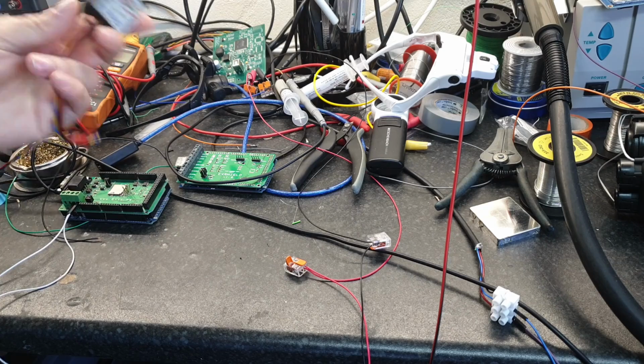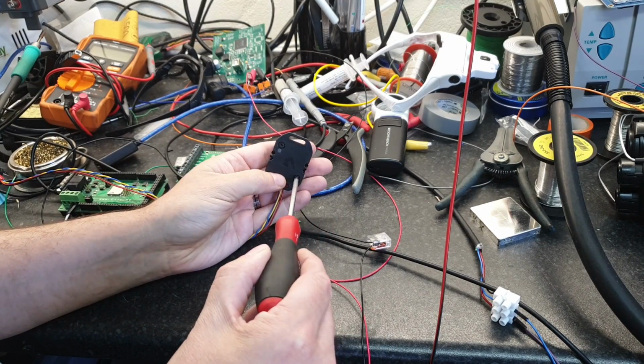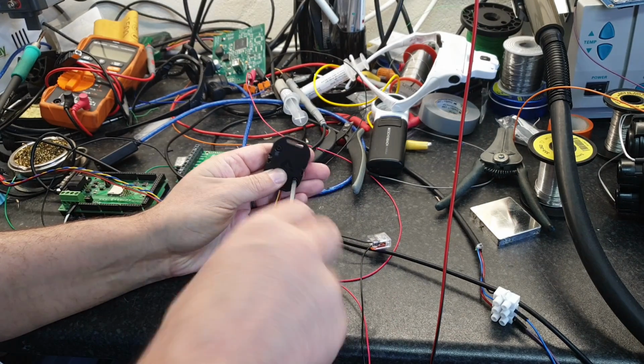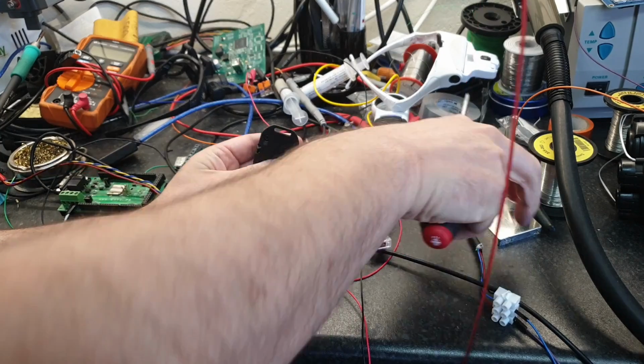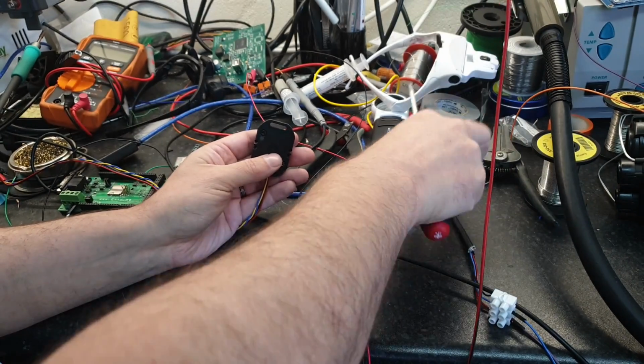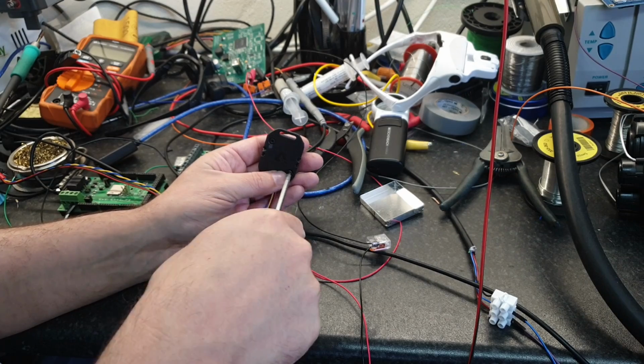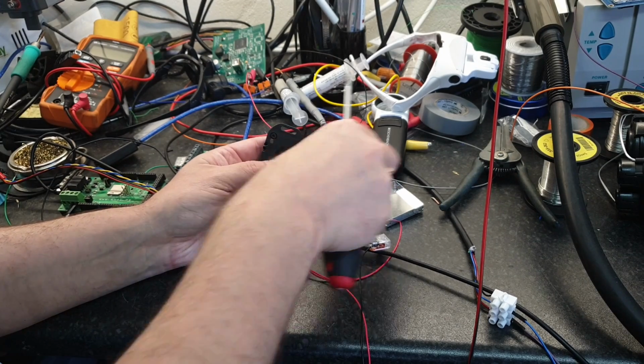So, as I was saying, with the correct screwdriver, look at that. We simply take these 2 screws out of the back of it.